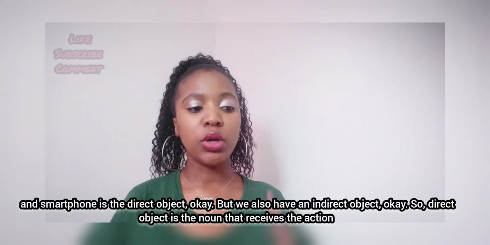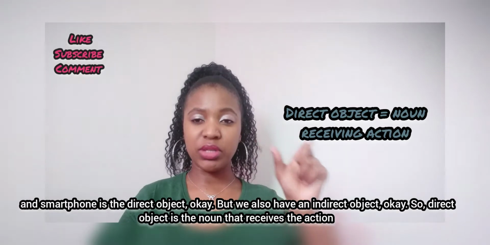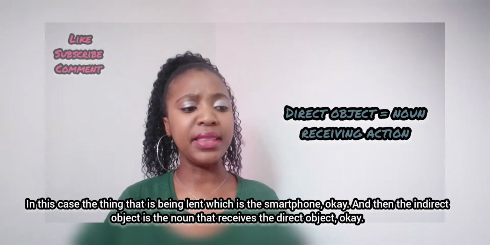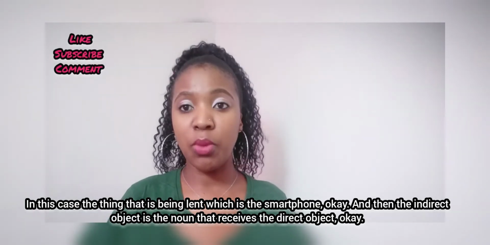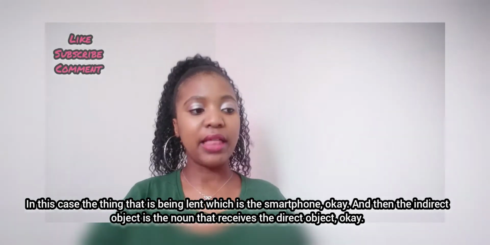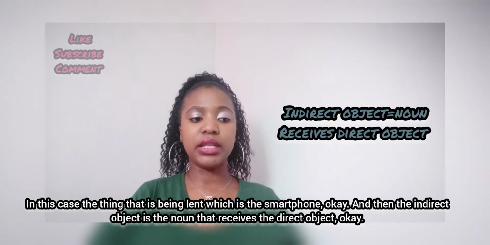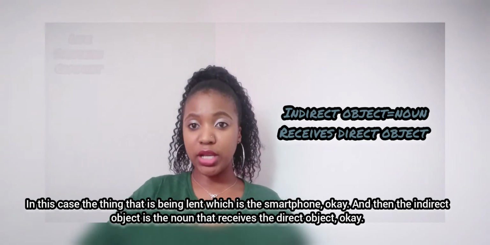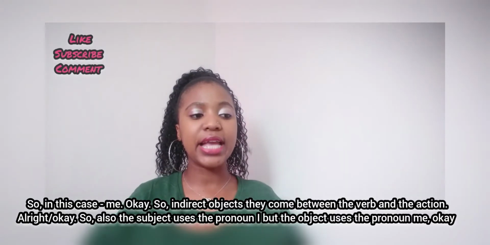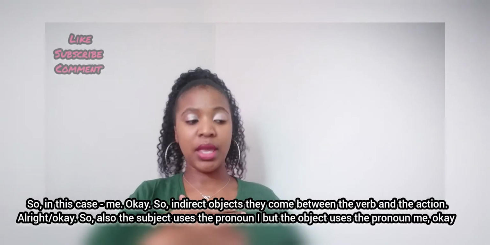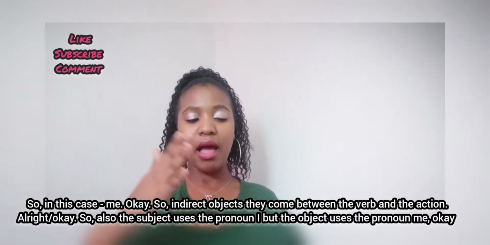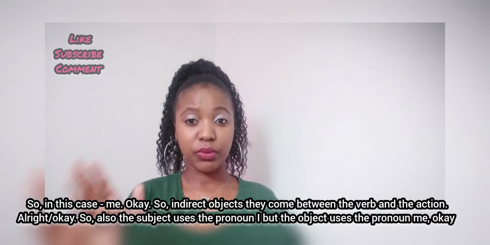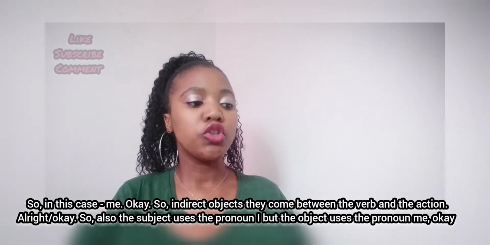The direct object is the noun that receives the action. In this case, the thing that is being lent, which is the smartphone. And then the indirect object is the noun that receives the direct object. In this case, me. So indirect objects come between the verb and the direct object.